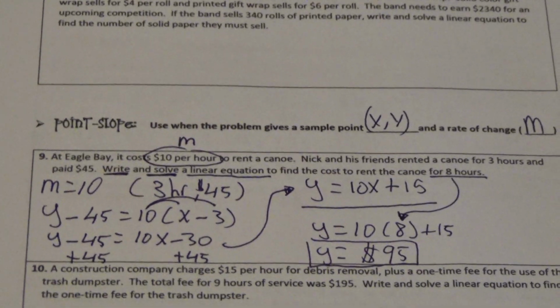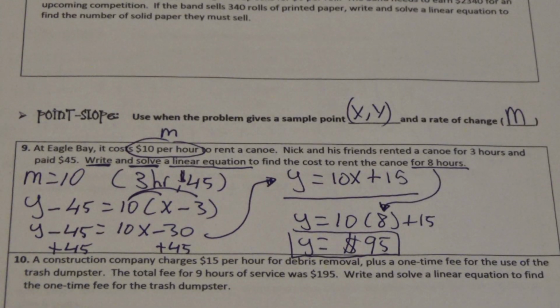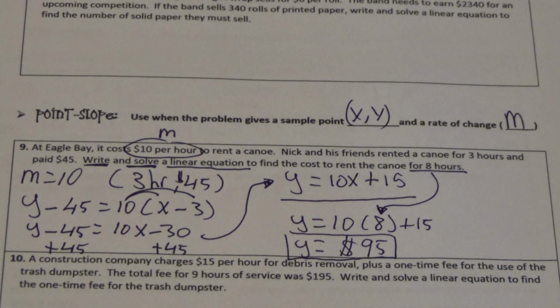The third one is a point slope type of problem. Use it when the problem gives a sample point, x and y, and a slope, m. Again, you've got to read this stuff. At Eagle Bay, it costs $10 per hour. That is a good indication right there. When you see the word per, or every hour, or per order, that means that's a slope. Those are the keywords for it.